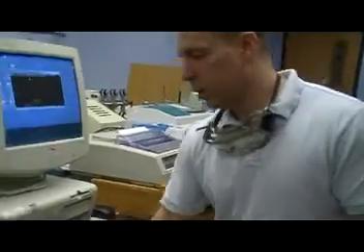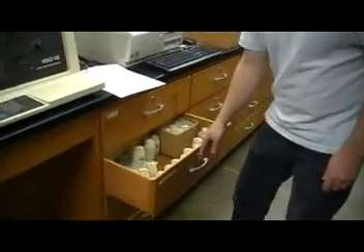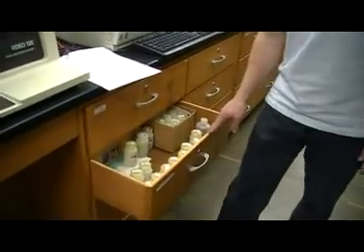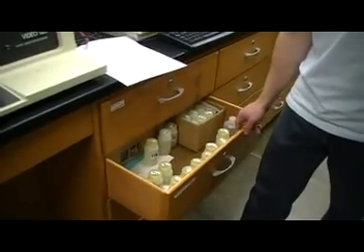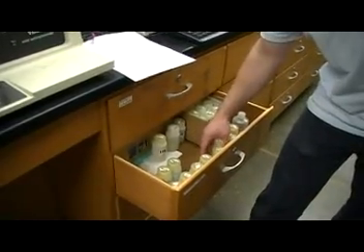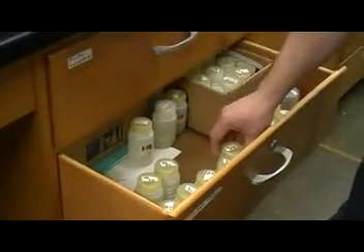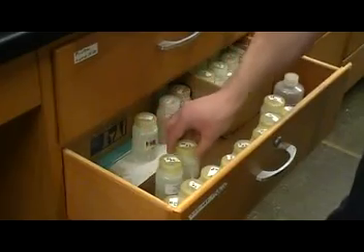So in this drawer right here, we have the standards, and so we've got 0, 1, 3, 5, 10, 15, 20, 25. There's also a 7 in there, which is out of place, and then 30 and 40.